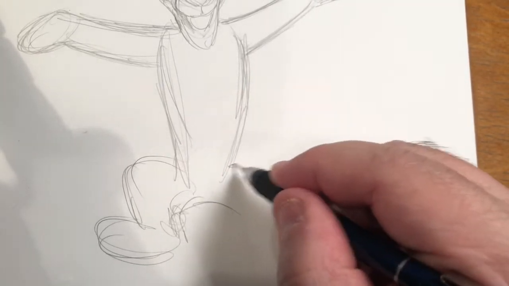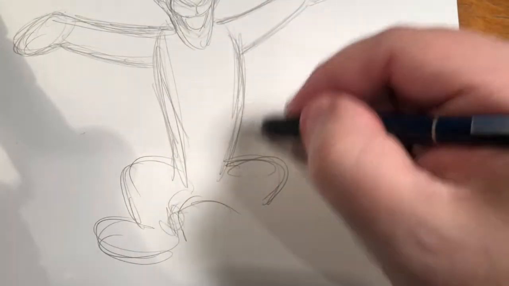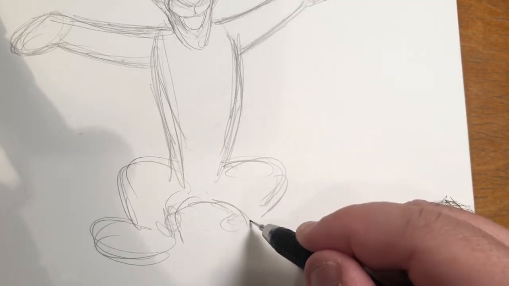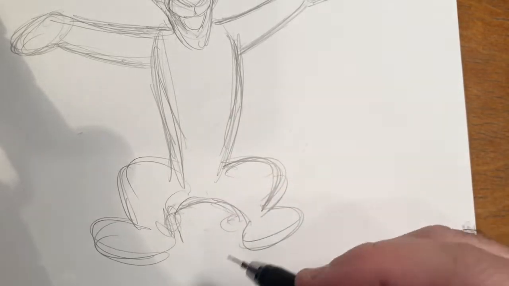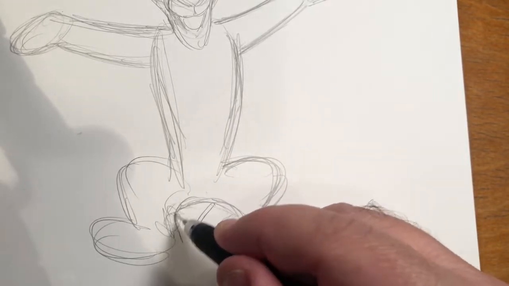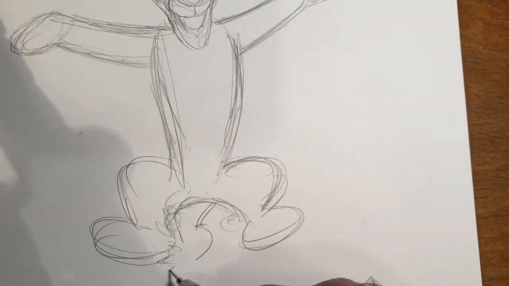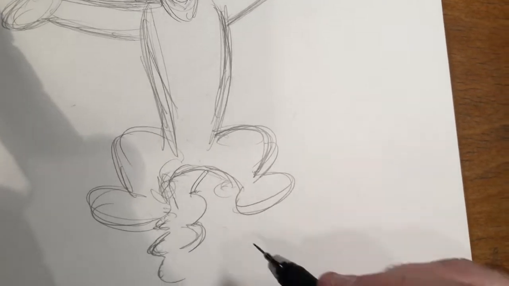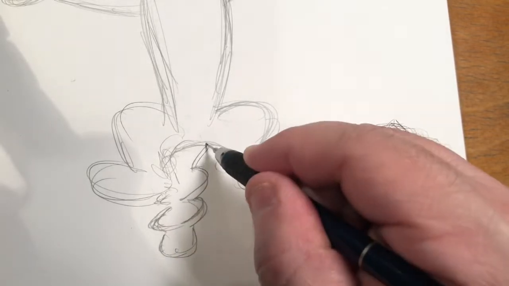So his legs are kind of these stubby shapes. He's got short knees. And then I want his tail beneath him to be crunched up, because Tigger likes to bounce on his tail. So I'm drawing that tail almost coiled up.